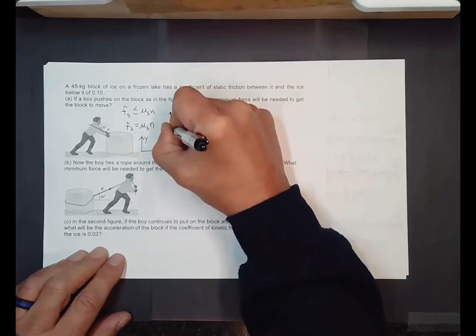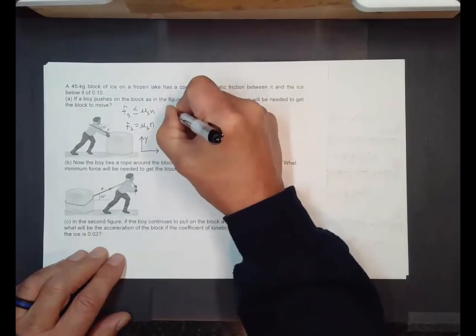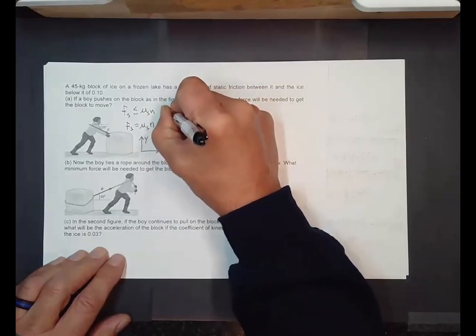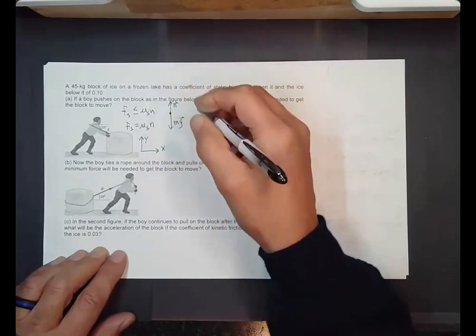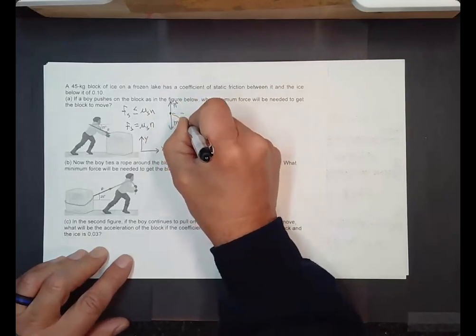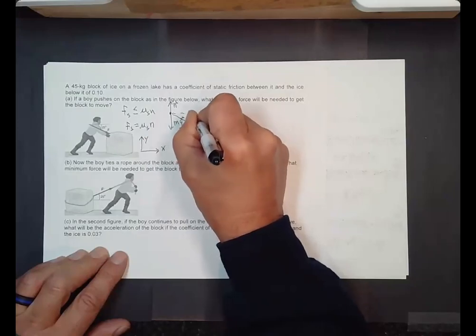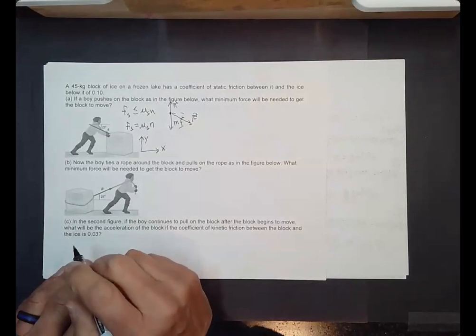I'll have mg downward. I'll have the normal force upward, and then at 25 degrees below horizontal, I'll have the force F, because he's pushing it downward.